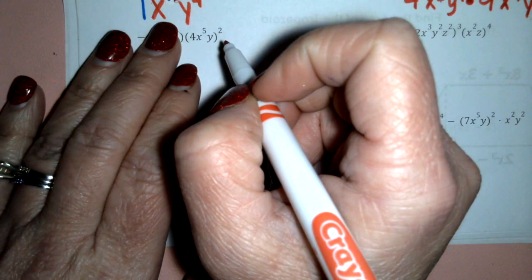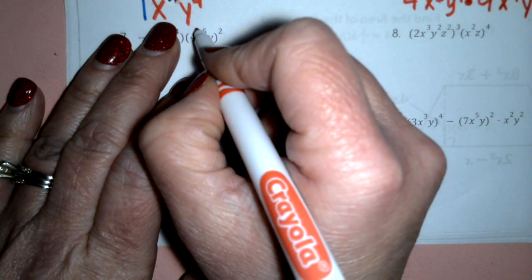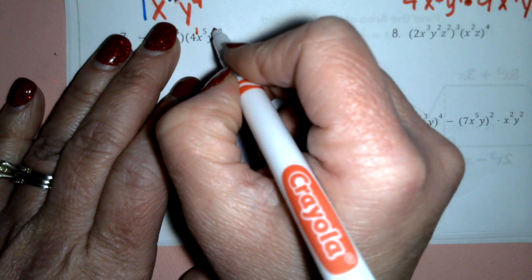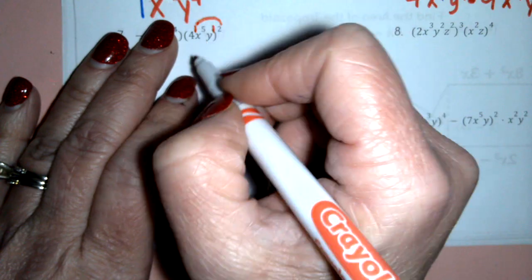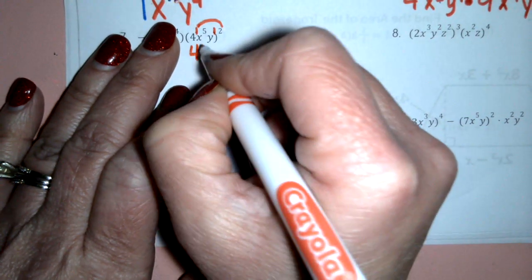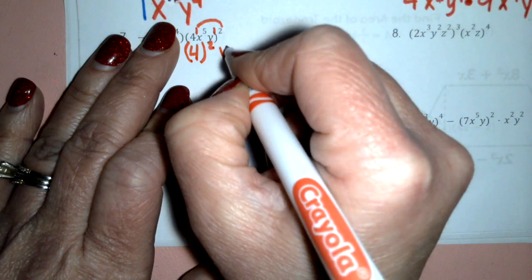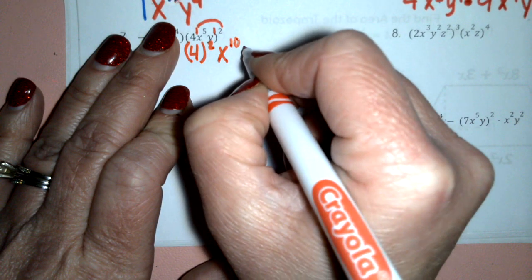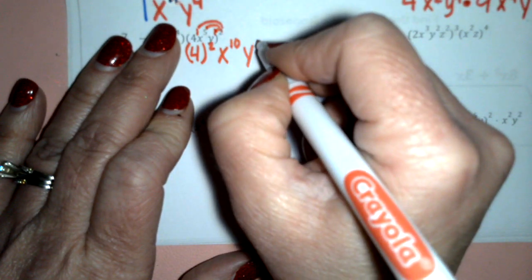So we're going to ignore these two, and we're going to work on this one right here. This has an exponent of a 1, and this has an exponent of a 1, so let's go ahead and distribute. 2 times 1, so that gives me 4 in parentheses squared, x to the 10th, y, again, 2 times 1 is 2.